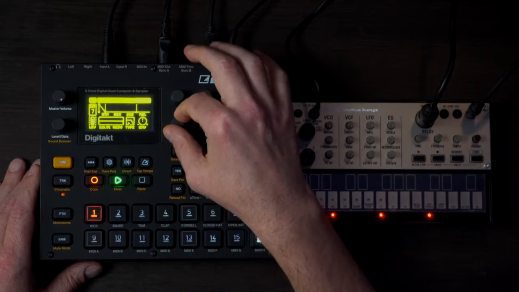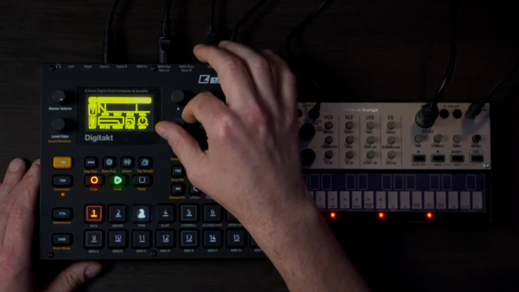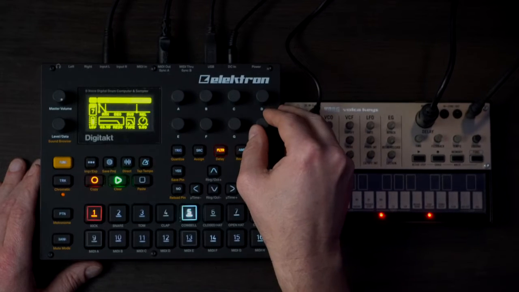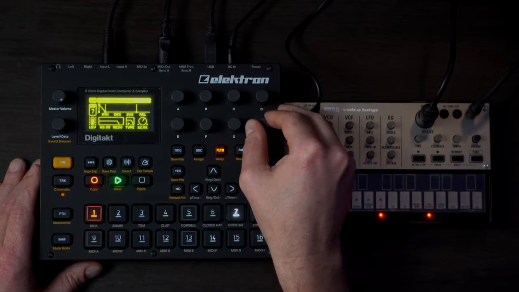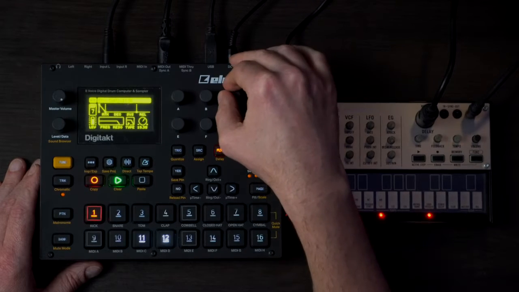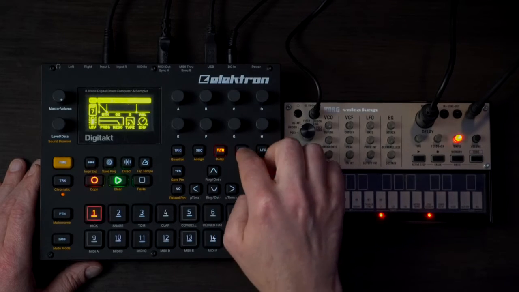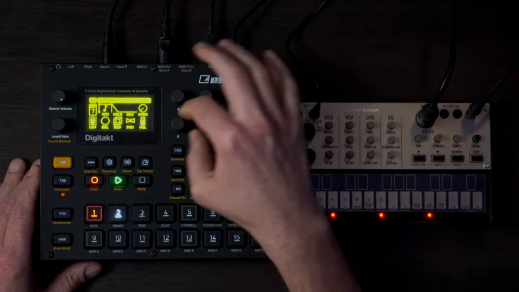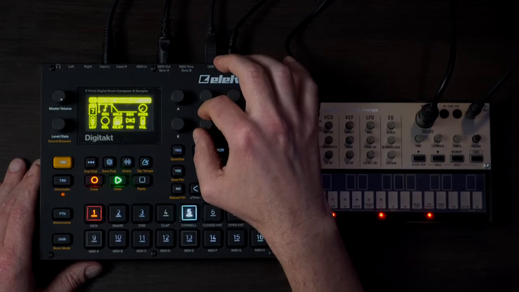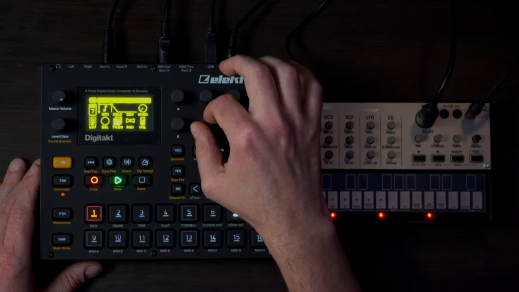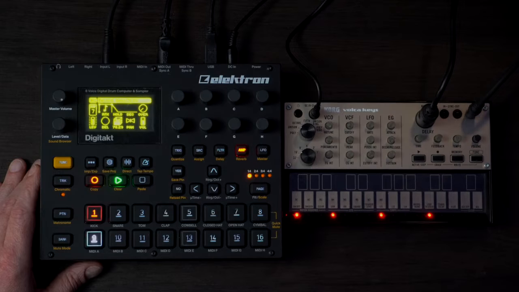So we can filter this, add a little bit of the envelope. Let's go to amp, put a little bit of reverb on there. So now we've got something going.